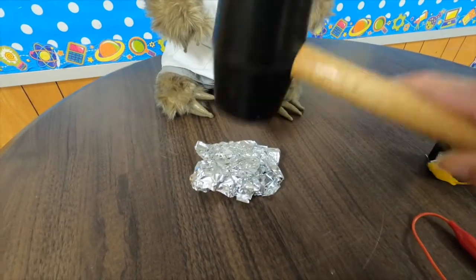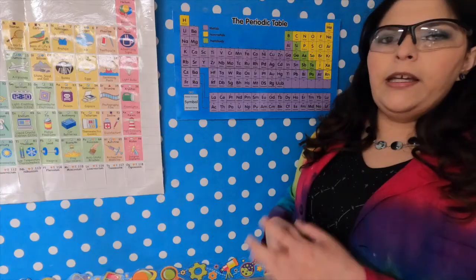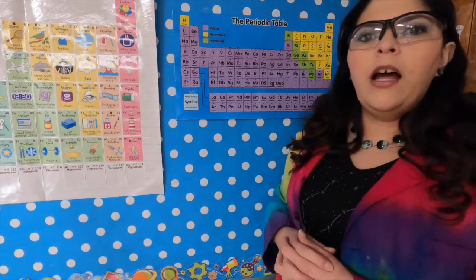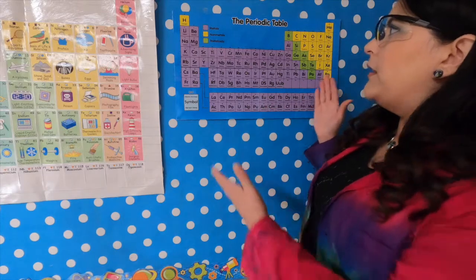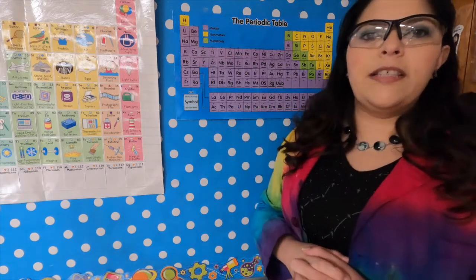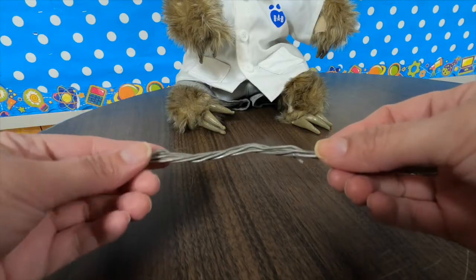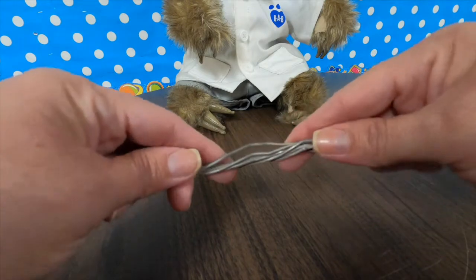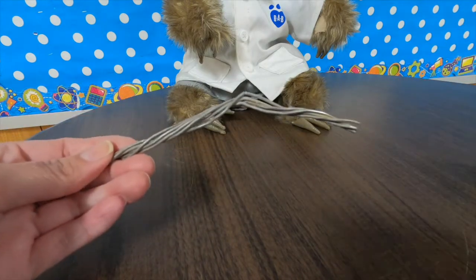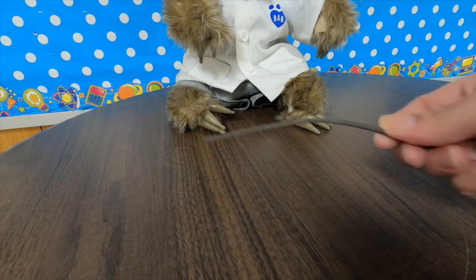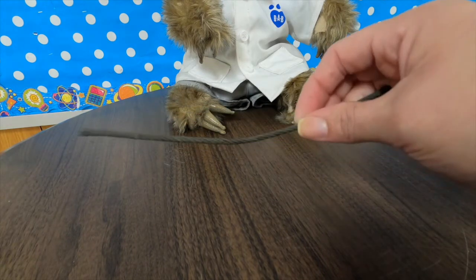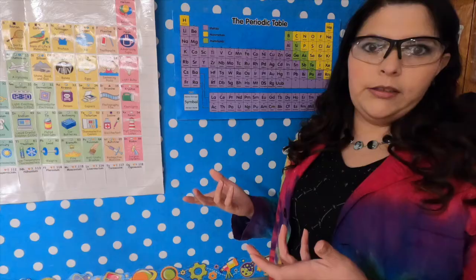That means that it is malleable, it's bendable, you can shape it. Another thing about these metal elements is that they are ductile. That means that they can be shaped into wires. So think of electrical wires or fence wiring. You can actually shape it and bend it and create a wire using metals.